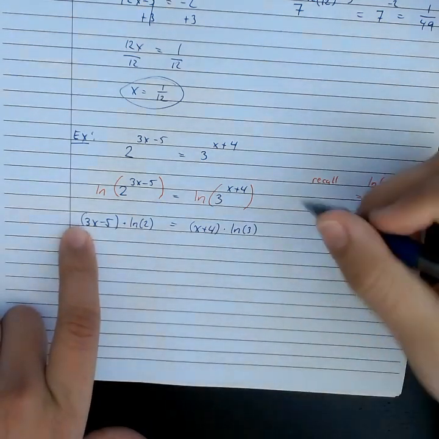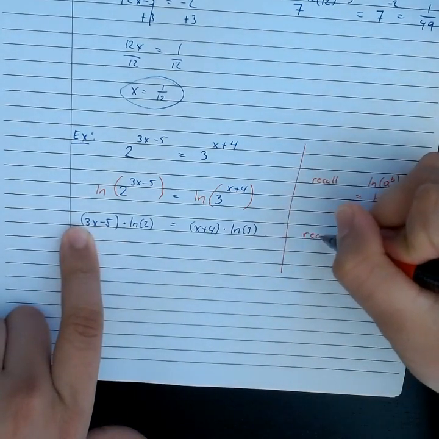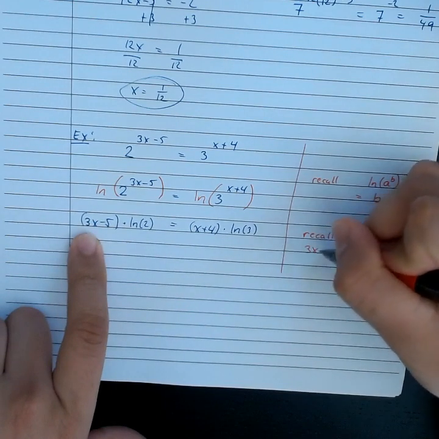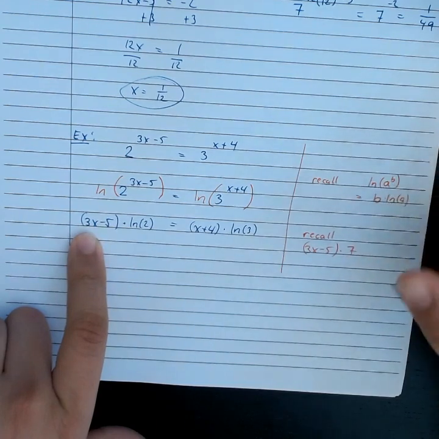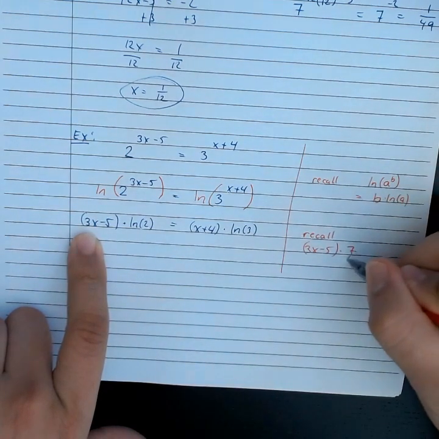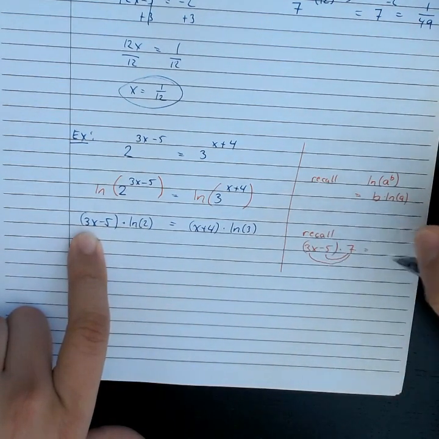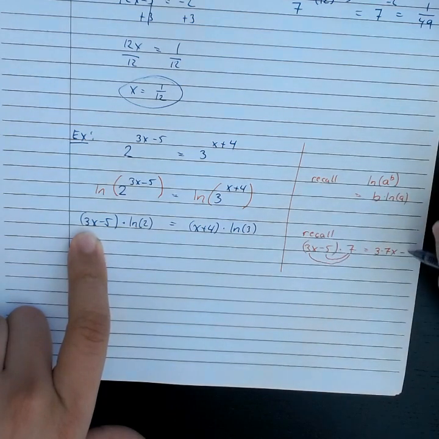Because after all, let's do this off to the side. Recall how multiplication works. If I have 3x minus 5 times a number, let's say, for example, I had times the number 7, what I would do is distribute. I would say 3x times 7, and then separately I would say minus 5 times 7. So this would be 3 times 7x minus 5 times 7. And of course I would clean that up, and that will give me 21x minus 35.